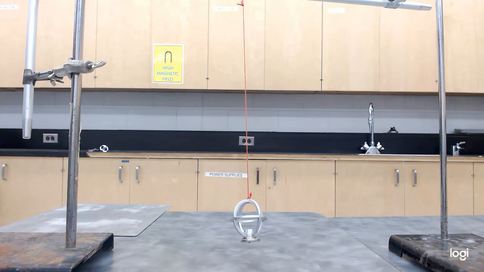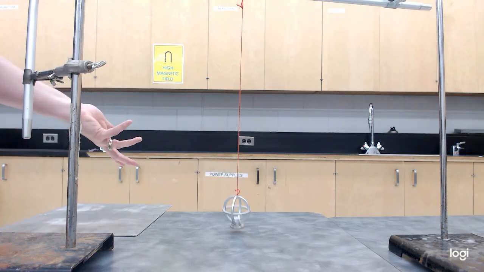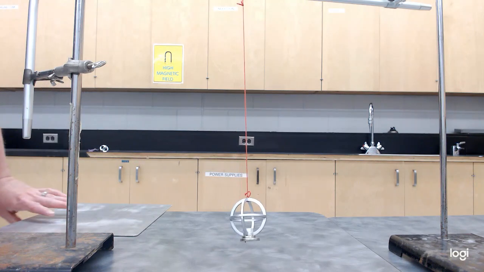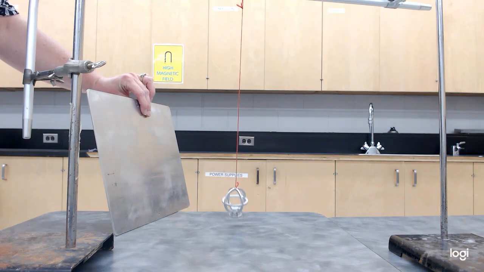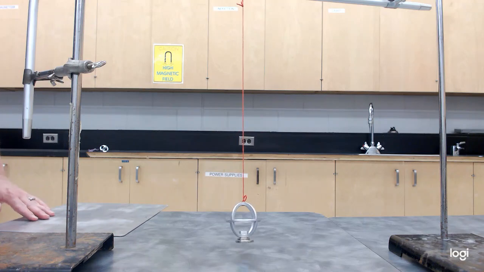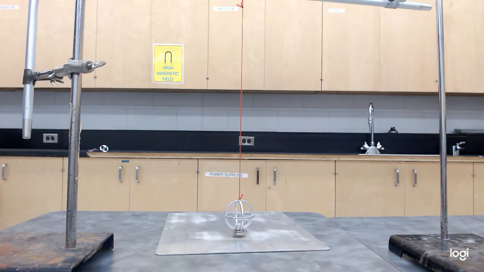As the magnet is swinging, you'll notice that nothing seems to be changing. It's just swinging normally. I have an aluminum sheet right here. Remember, aluminum is not magnetic. Yet, when I slide it underneath, something happens to stop that swinging pendulum. And it stops it dead in its tracks.